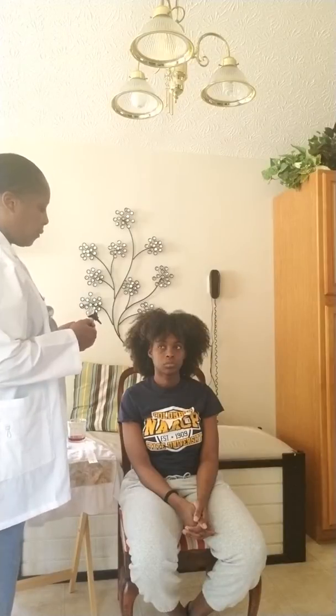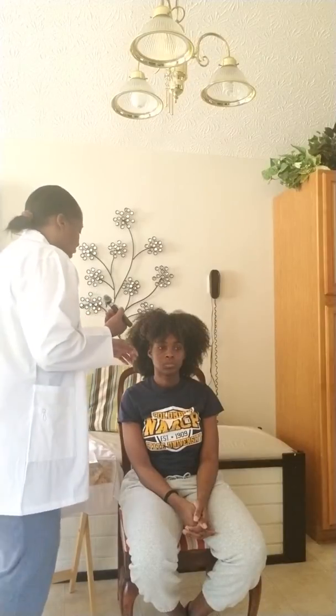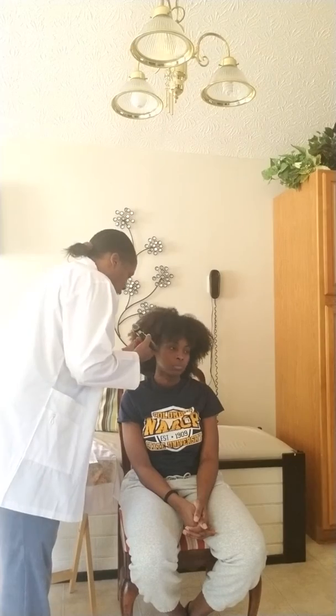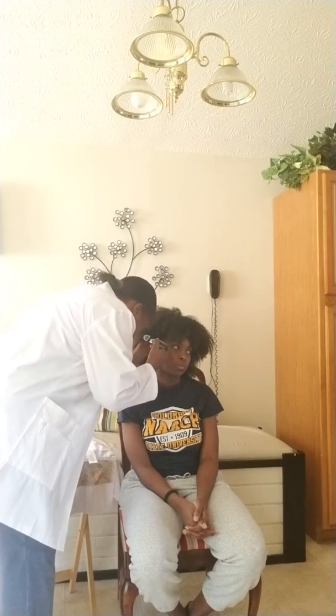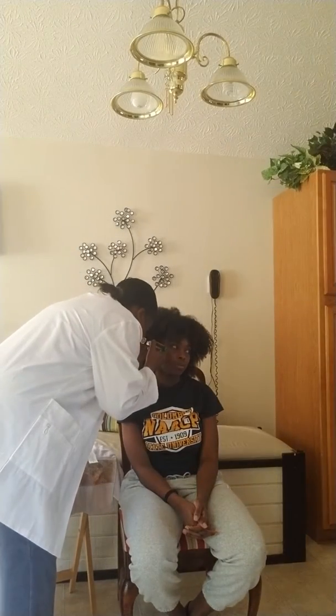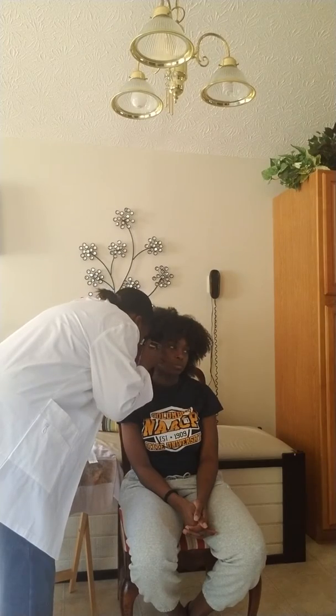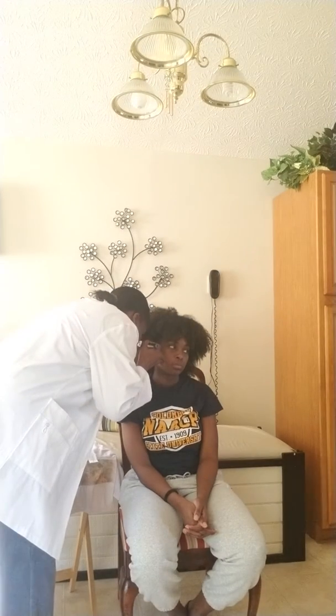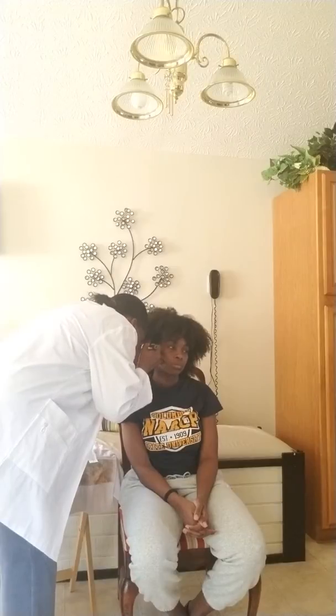As I go in, I'm going to be observing the ear canal until I get to, if you turn your head to the left, okay. Let me know if you get uncomfortable, okay? Okay. And I'm going to be assessing the ear canal to make sure I don't see any rashes, any redness, any drainage.